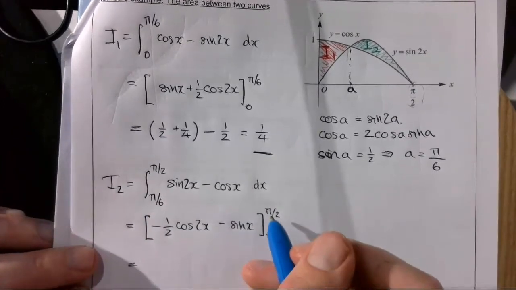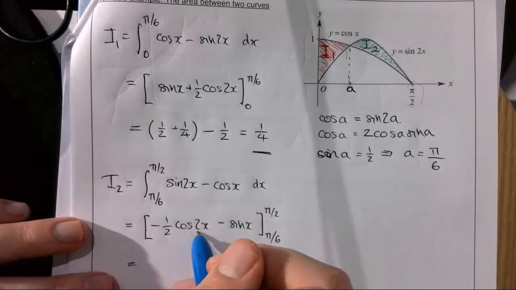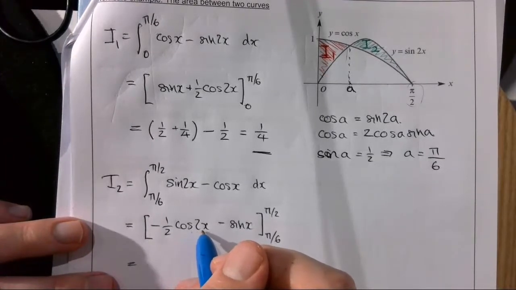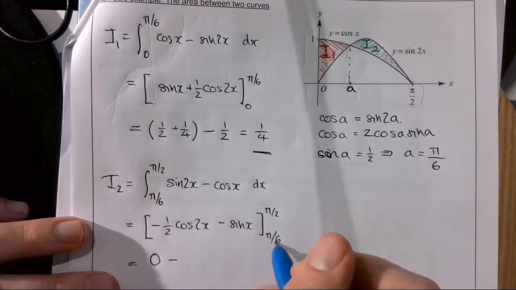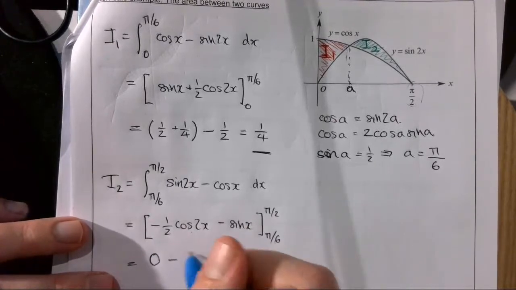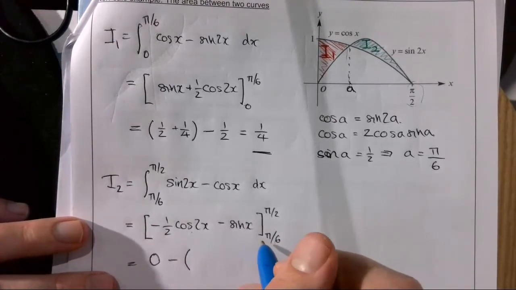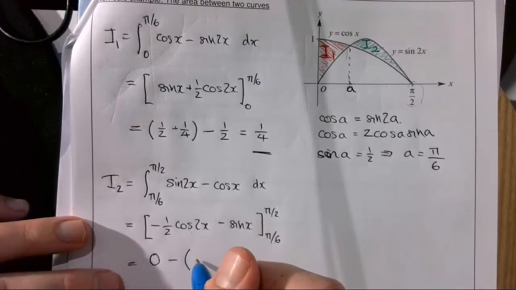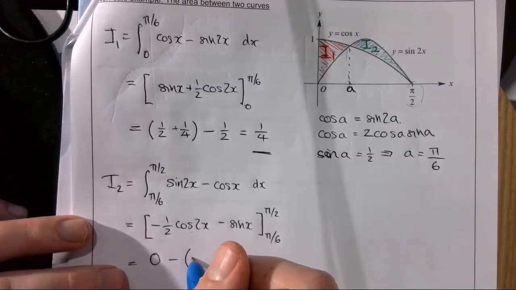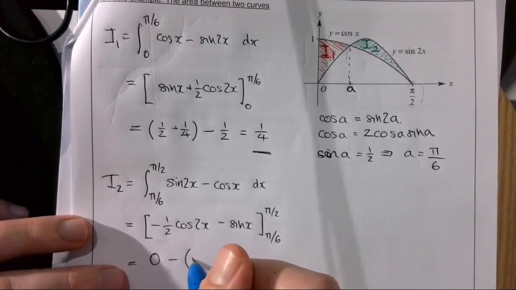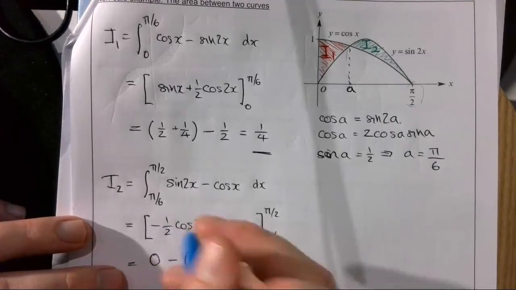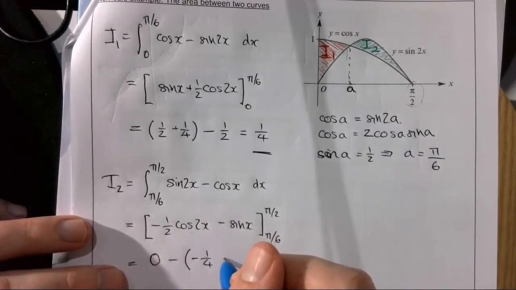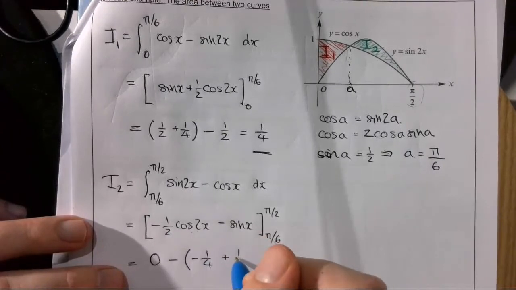And then if we substitute in, first of all, substituting in pi over 2 is going to give me cos of pi, which is 0, sin of pi over 2, which is 0. And then as I substitute in pi over 6, cos of pi over 3 is a half, so minus a quarter plus a half.